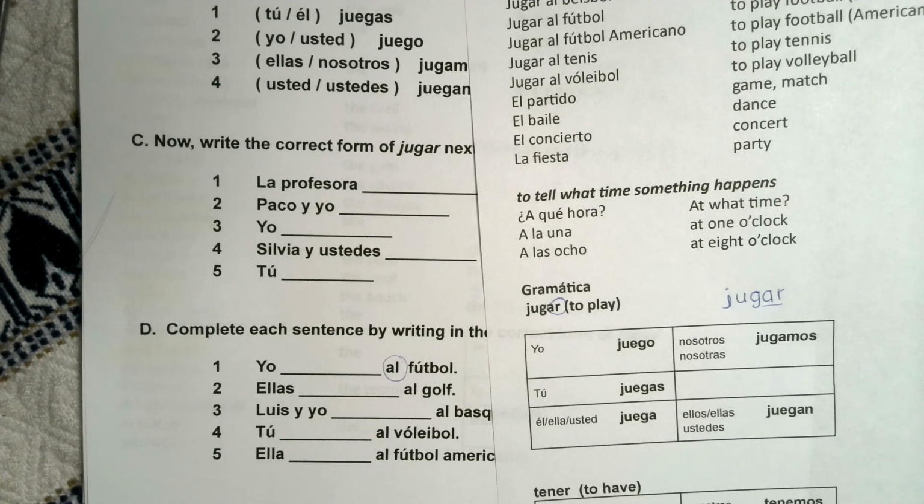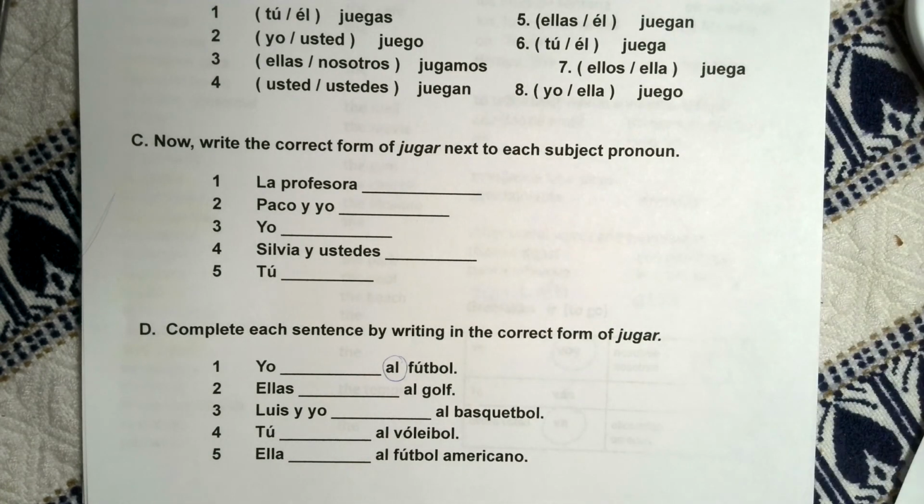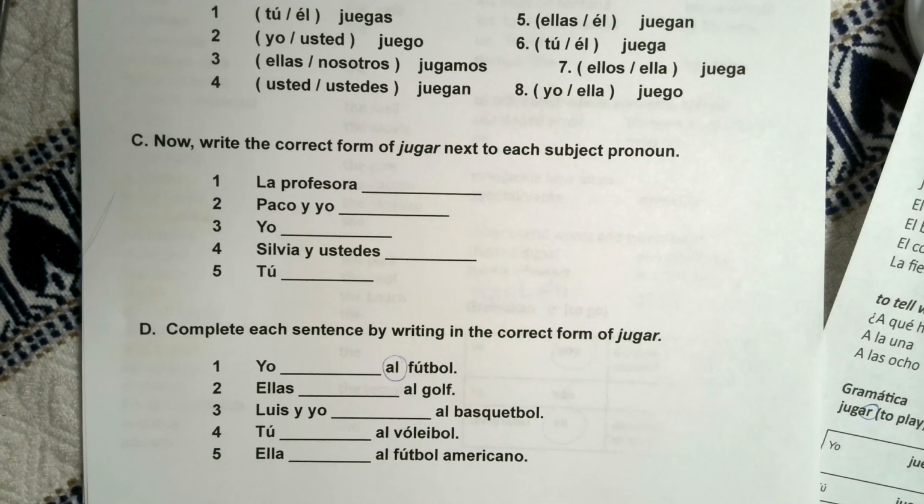Yo juego al fútbol. You will finish the other 4 in the same way. Ellas blank al golf. Luis y yo blank al basquetbol. Tú blank al voleibol. Ella blank al fútbol americano. Okay, that's all there is to it.